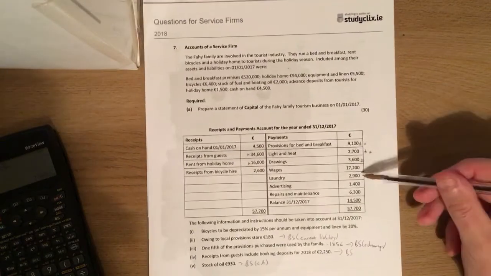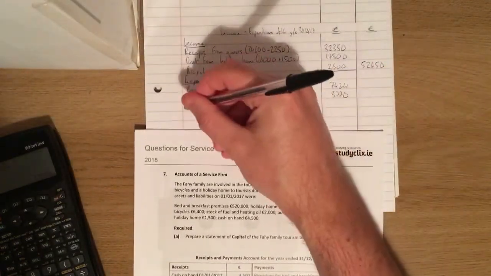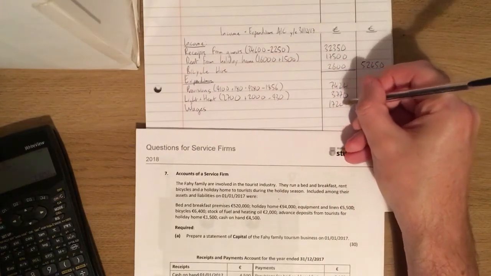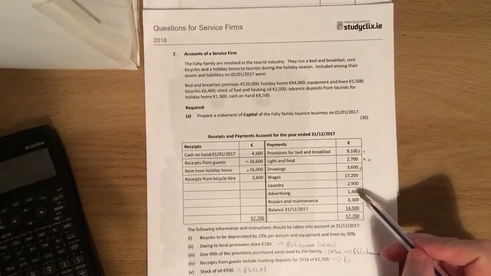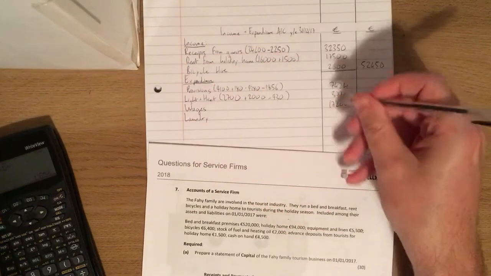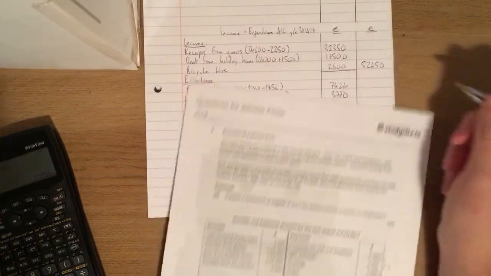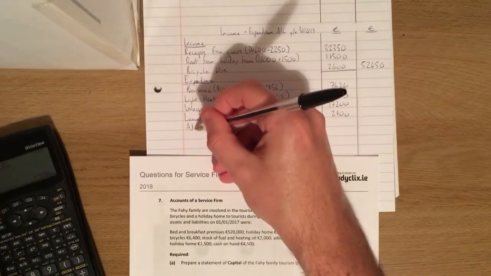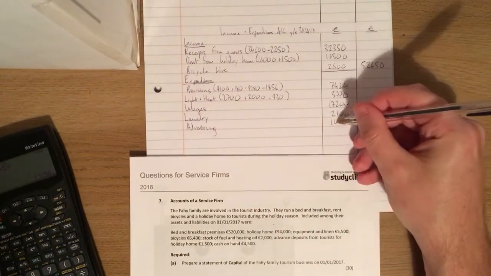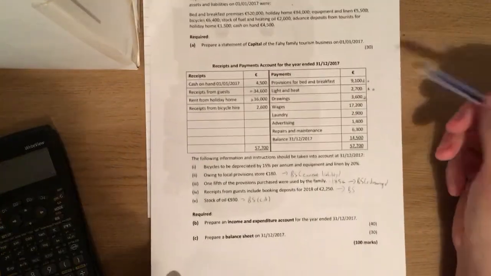Wages then of 17,200, no adjustment to make there. Laundry 2,900, no adjustment to make there. Advertising 1,400. No adjustment to make there.